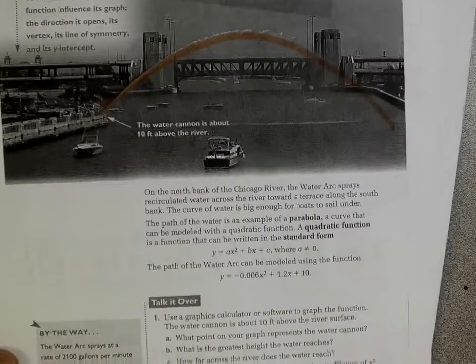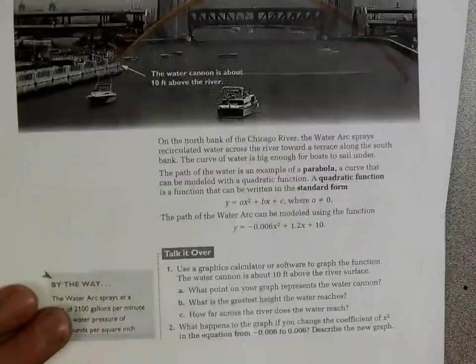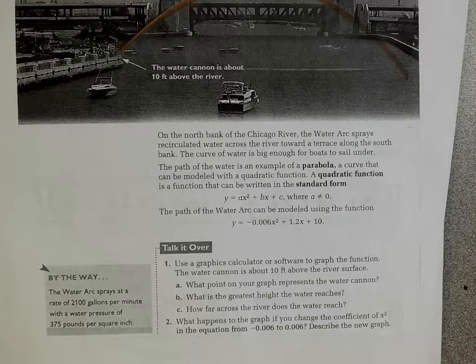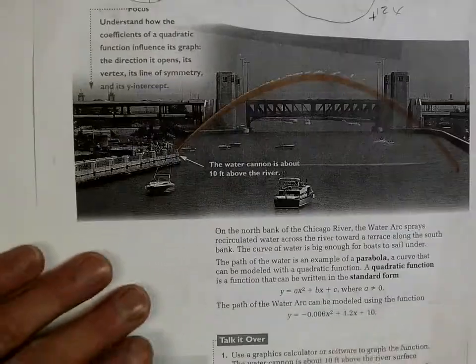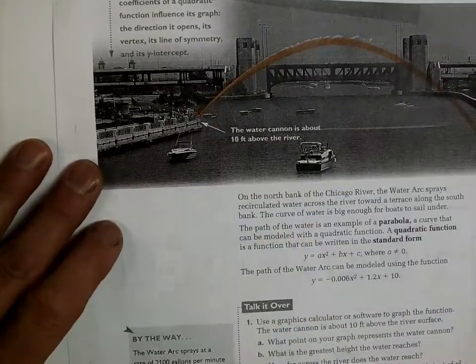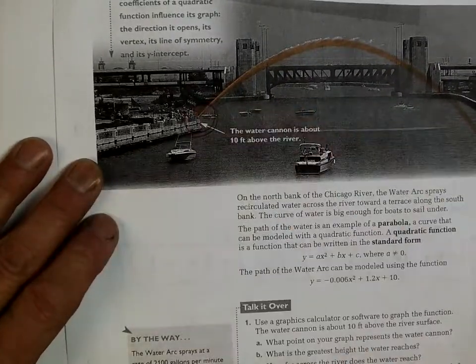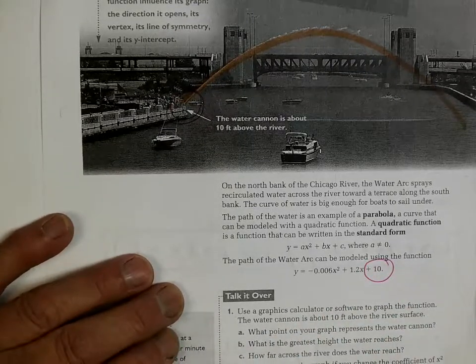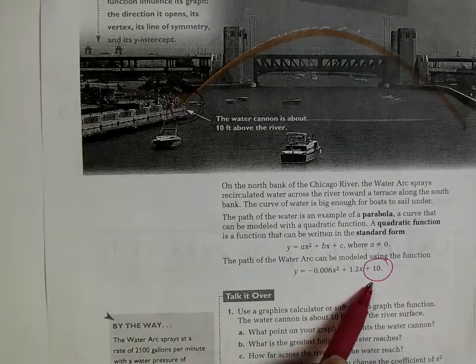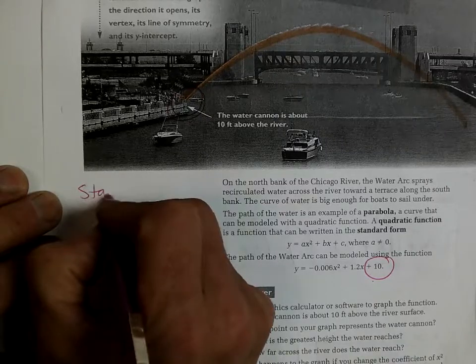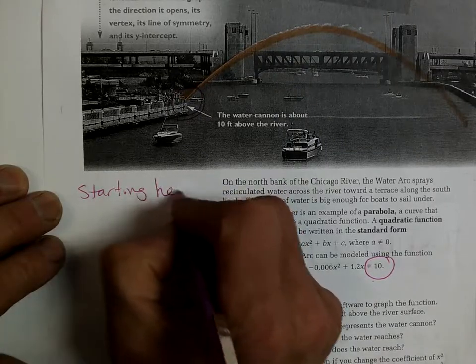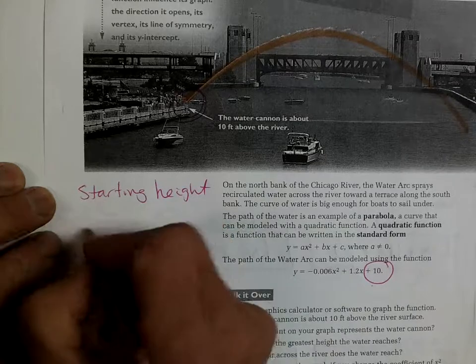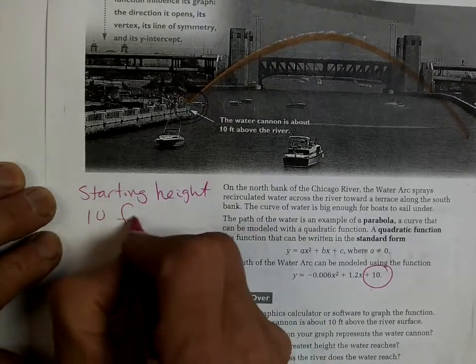So what we want to do is, what point on your graph represents the water cannon? Well, it doesn't show up very well, but that's got to be this point right here, the water cannon. So here's what I know. The water cannon is 10 feet above the ground. That 10 is the starting height. So we know the starting height is 10 feet.